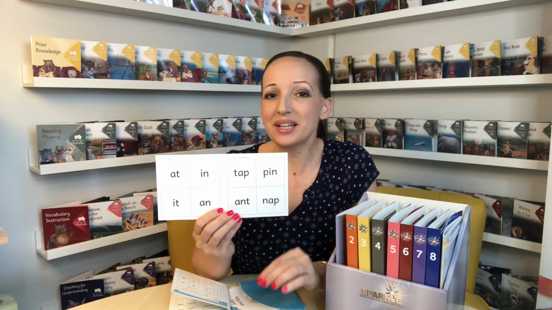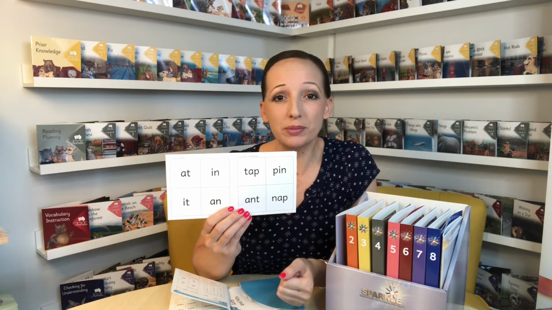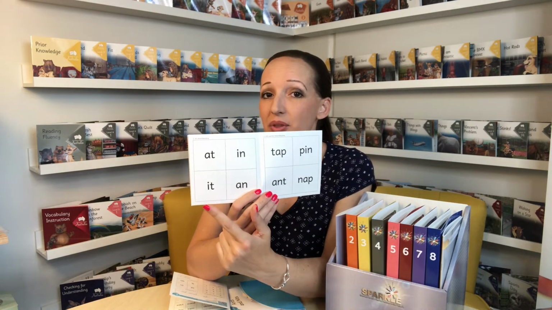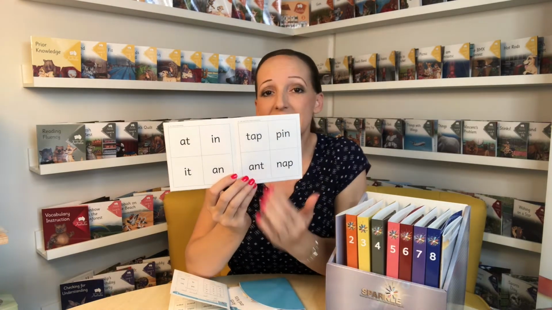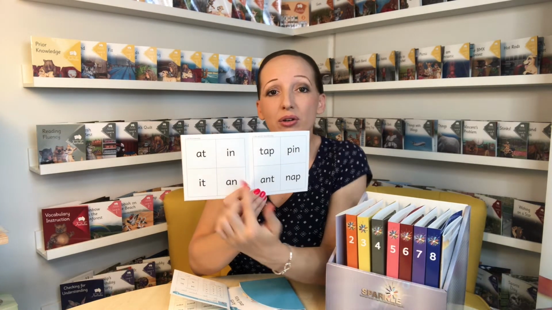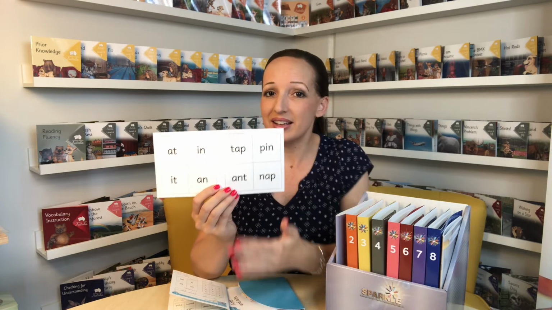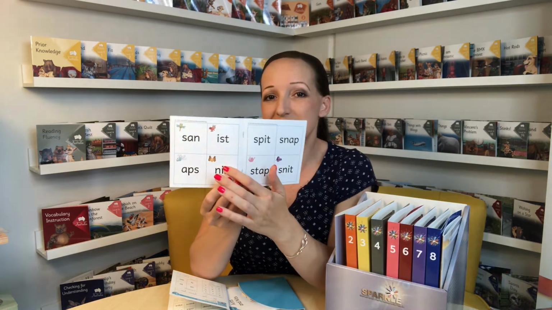Next is the application of that knowledge in word blending, and this is quite systematic. We're starting off really easy with our VC words, that's our vowel consonants. This is in level 1, and we see how they go blending 2 sounds together. Then we move to 3 sounds together in real words. Now you'll also find in many of our levels the nonsense words.